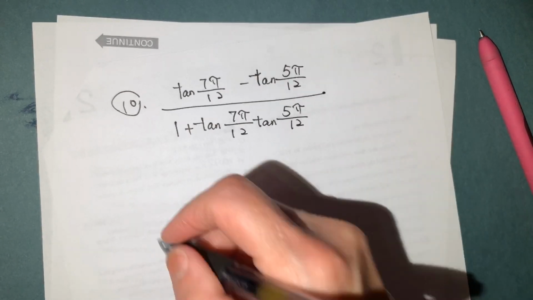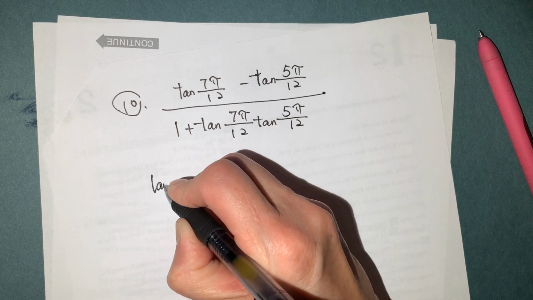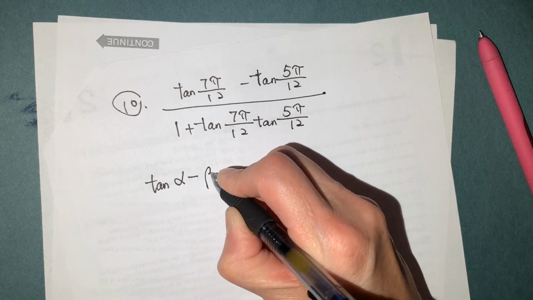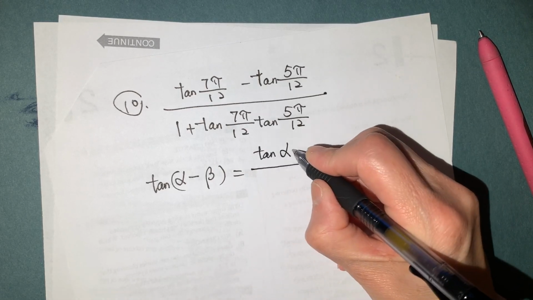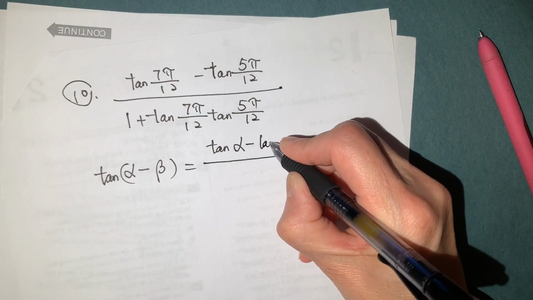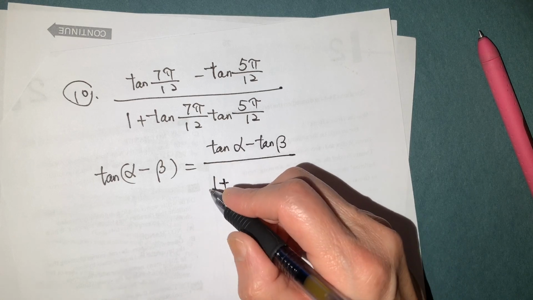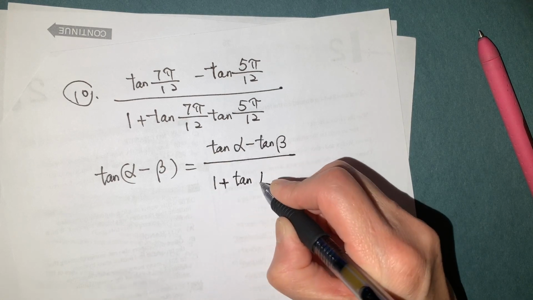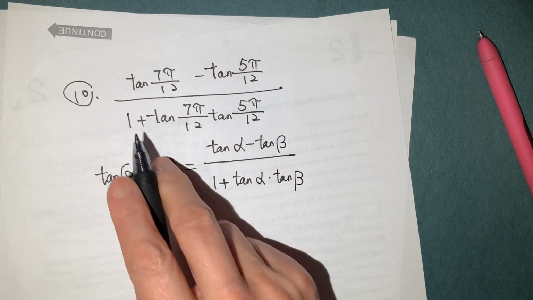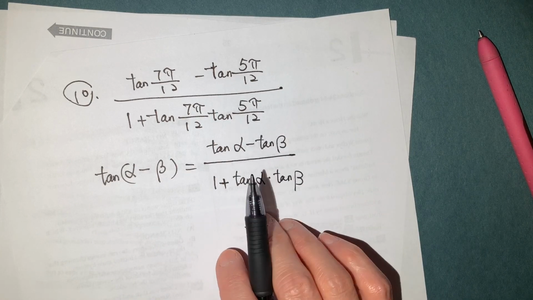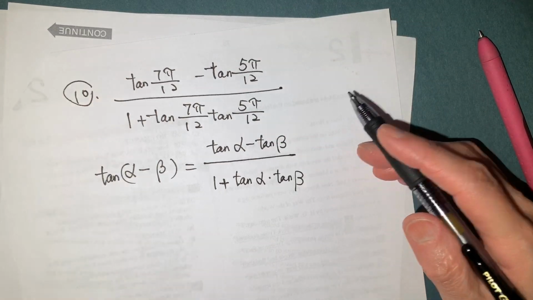This looks quite familiar. Tangent of alpha minus beta equals tangent alpha minus tangent beta over 1 plus tangent alpha times tangent beta. This is the formula, and we see this is exactly the same.